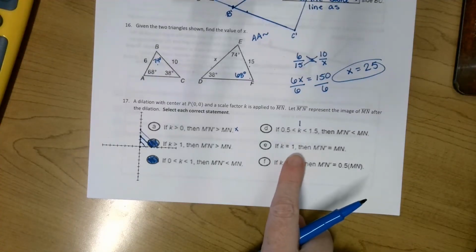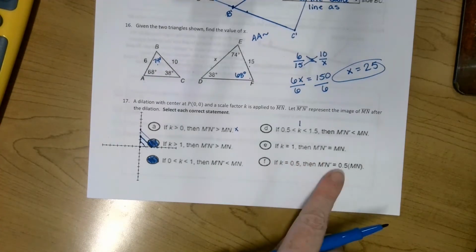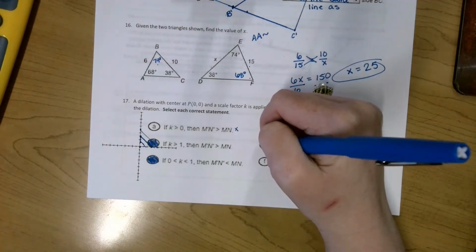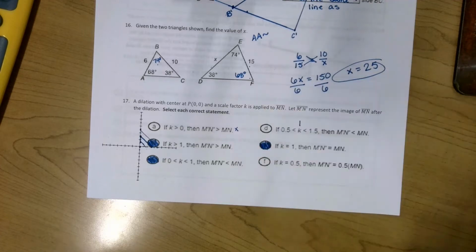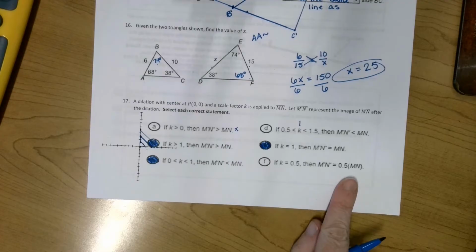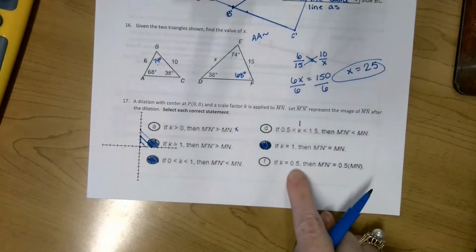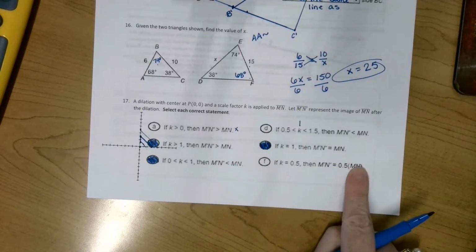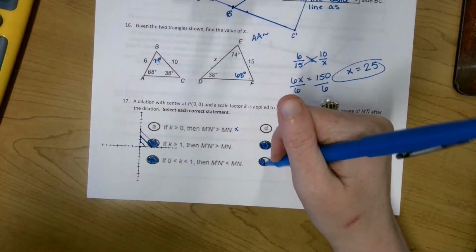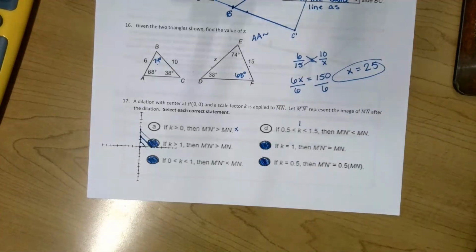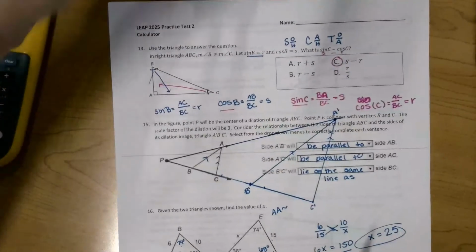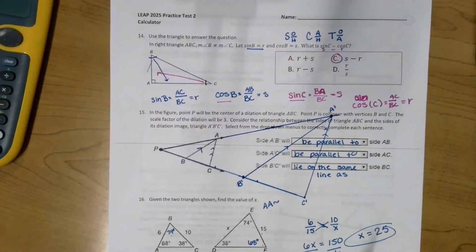E, if k is equal to 1, then m prime n prime is going to be equal to mn. That is true. If you multiply something by 1, it does not change. So a scale factor of 1 does nothing. If the scale factor is half, then I cut my length in half. And that is also true. So B, C, E, and F are all true statements. Okay. Let's move on to number 18.